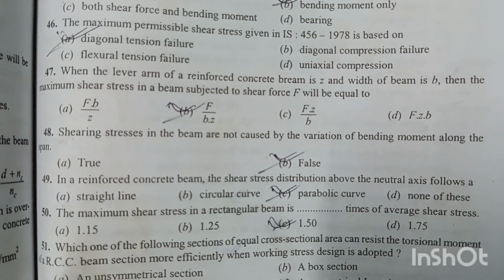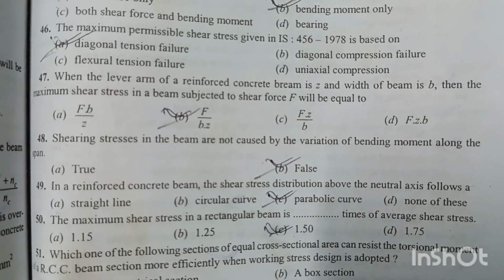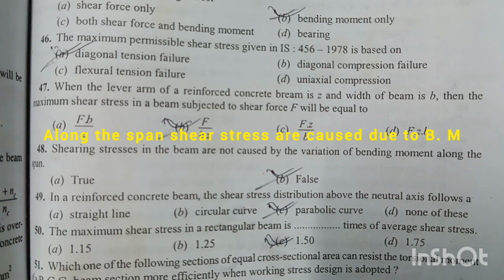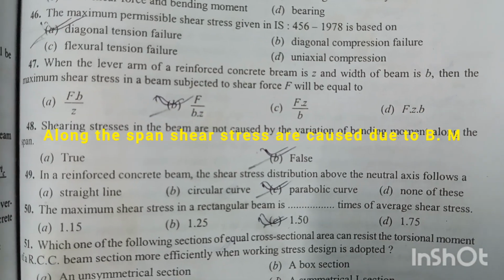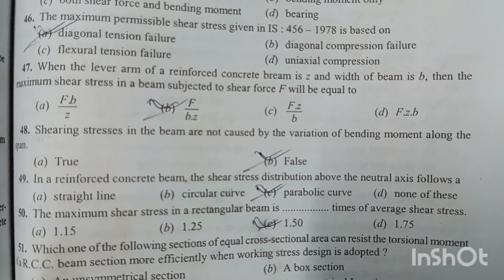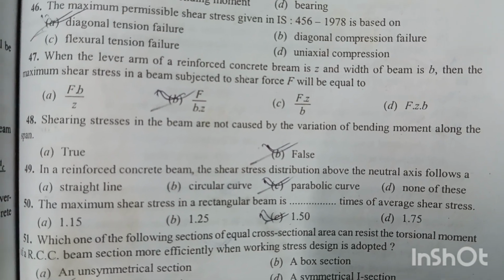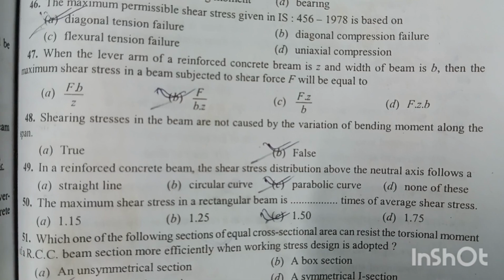Question number 48. Shearing stresses in the beam are not caused by the variation of bending moment along the span. No, false. Option B is the right answer. Question number 49. In a reinforced concrete beam, the shear stress distribution follows a parabolic curve above the neutral axis and a rectangular curve below the neutral axis. Option C is the right answer.